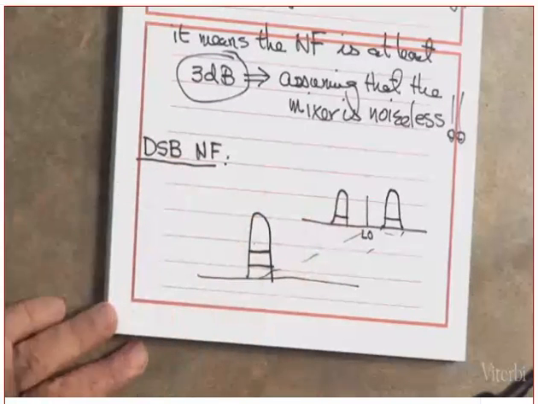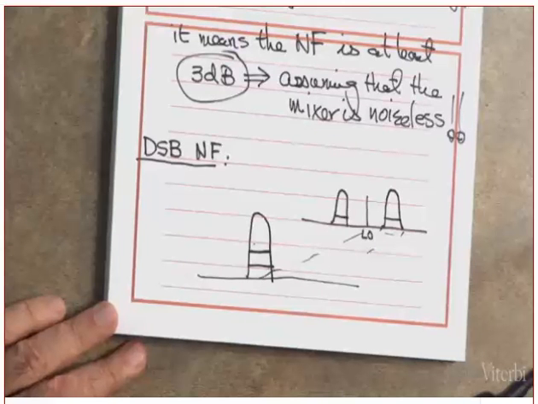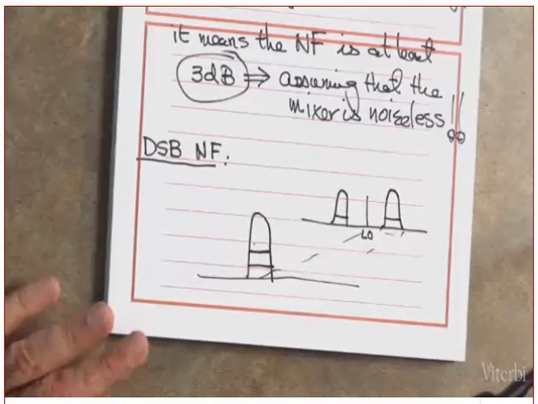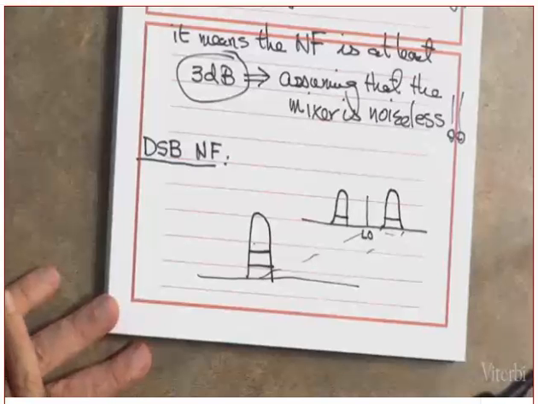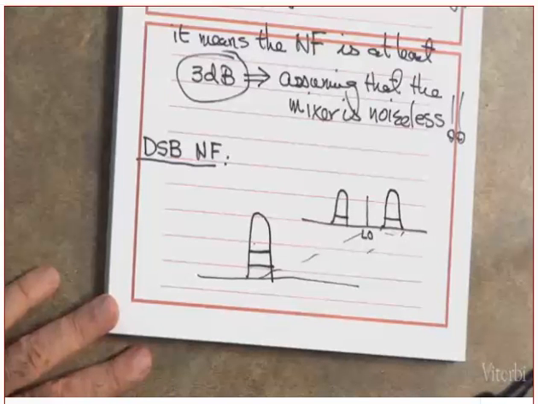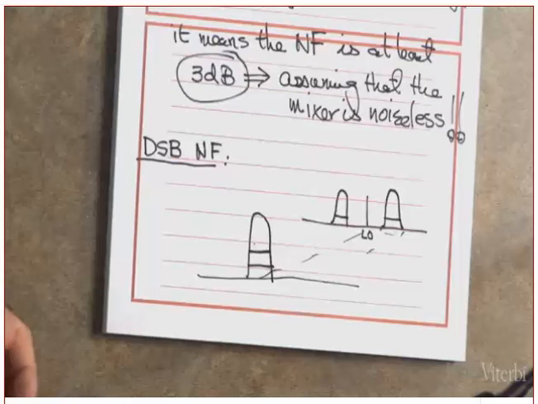Did you get this or not? Both noise will be doubled. So the noise is double. The signal power is also doubled. The ratio is the same. Clear?